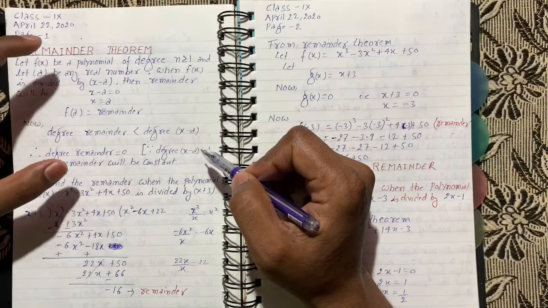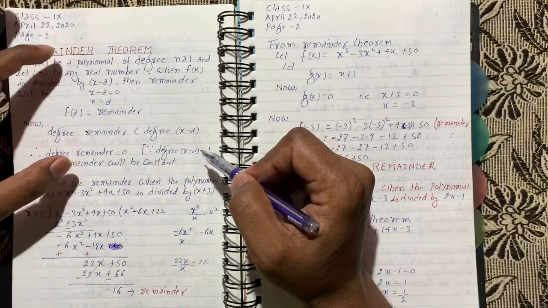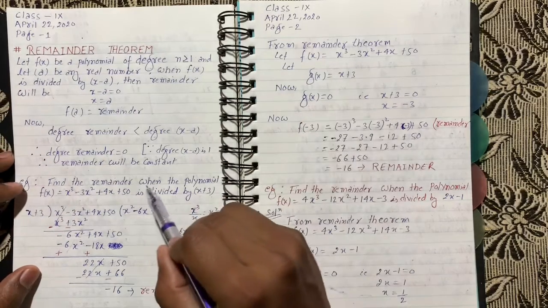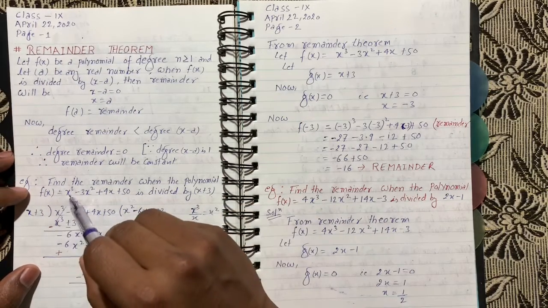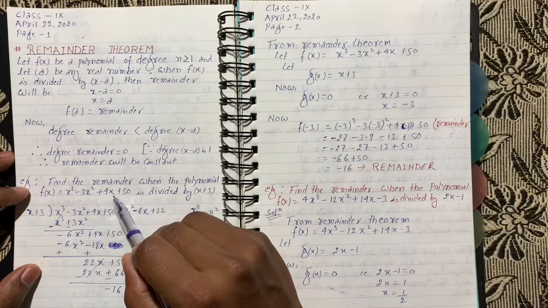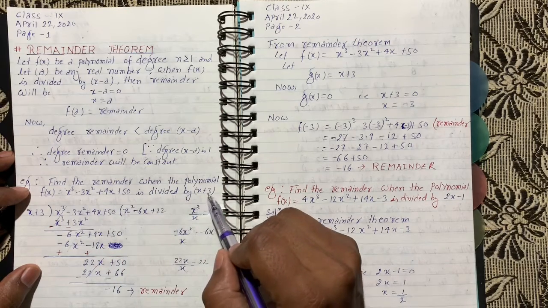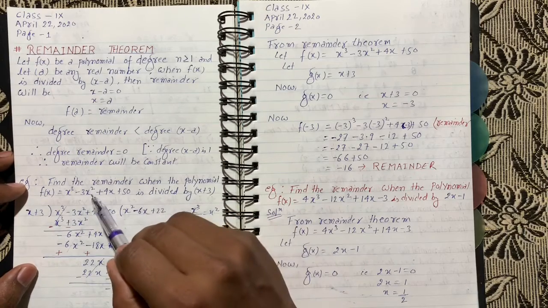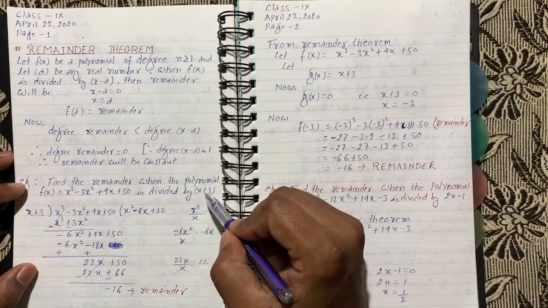Whatever I have just told you right now, I will explain all of it with the help of one example. Try to understand. See here. Find the remainder when the polynomial f(x) = x cube minus 3x square plus 4x plus 50 is divided by x minus 3. If I want to find the remainder when this polynomial is divided by this one.